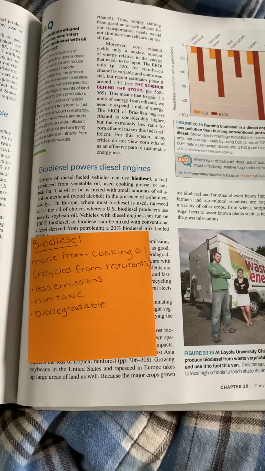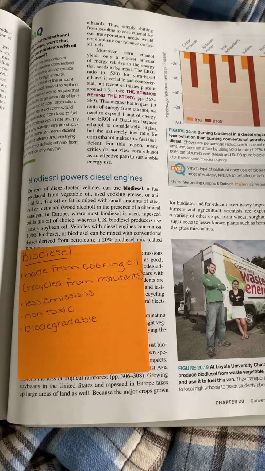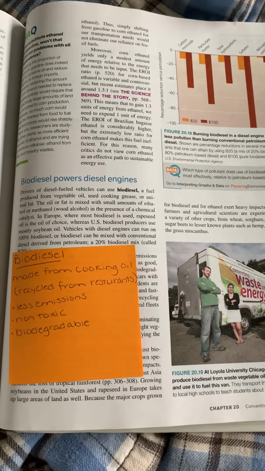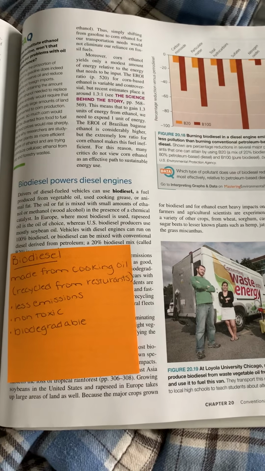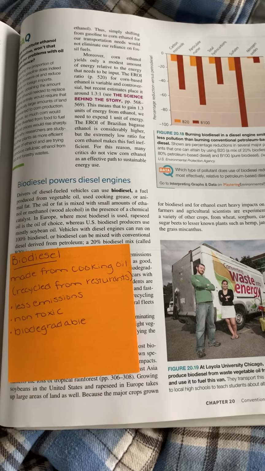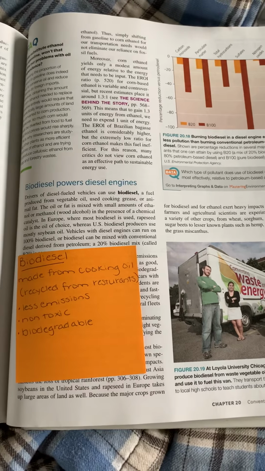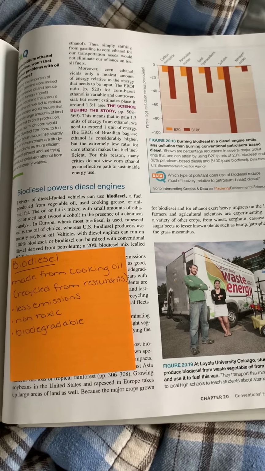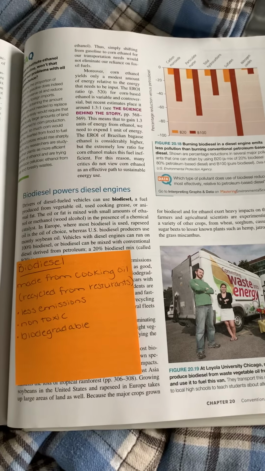So biodiesel can be made from used cooking oil as well. And we can pick up restaurants' oil, like from the fryers. It has less emissions. It's non-toxic, biodegradable, and it makes your car smell kind of like French fries. I used to drive to work behind a car that would say, fueled by cooking oil. And it did. It smelled like what you would expect, like a deep fryer making fries.